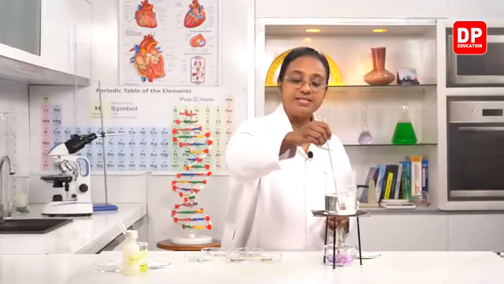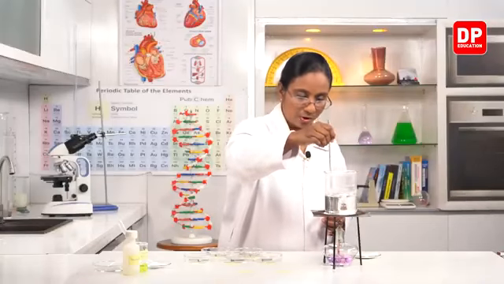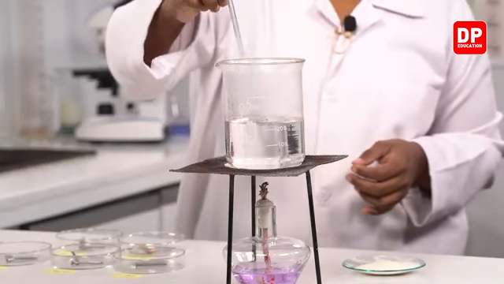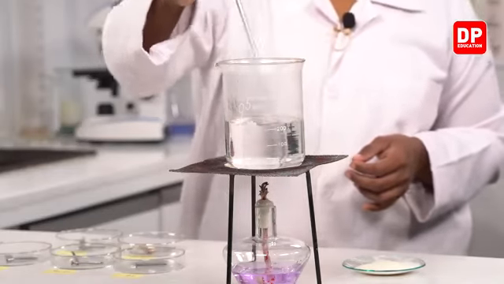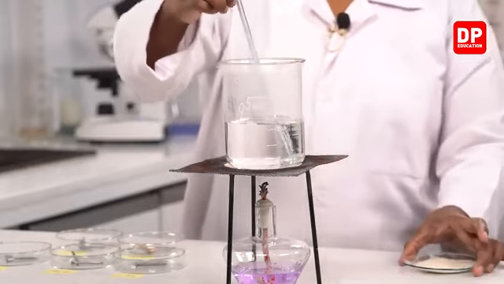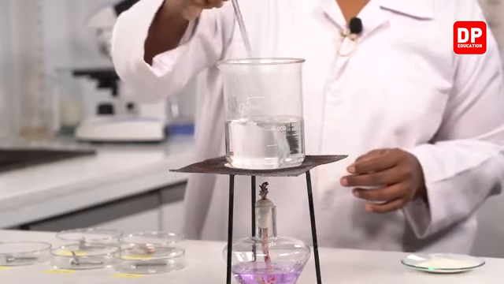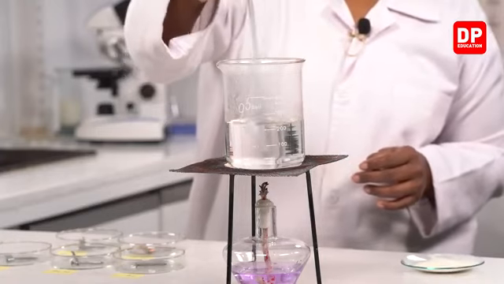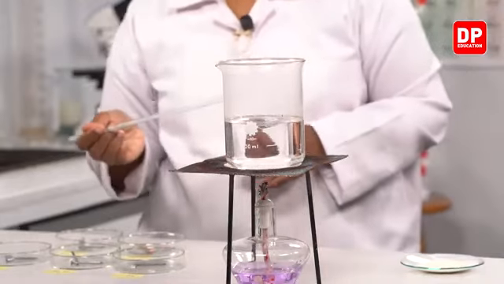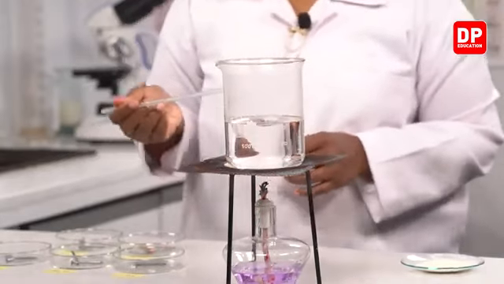Now you can see the water starting to boil. But we need to bring it to boiling itself before I start adding the agar. We'll let it boil for some more time.